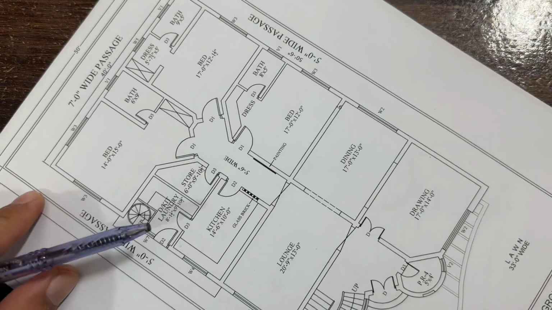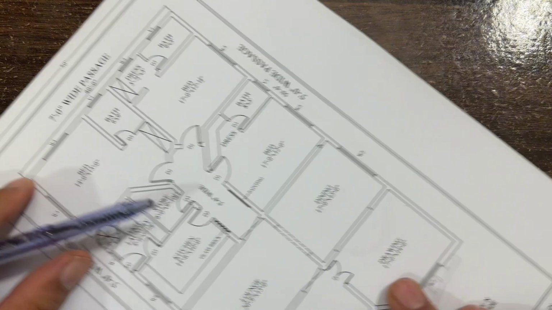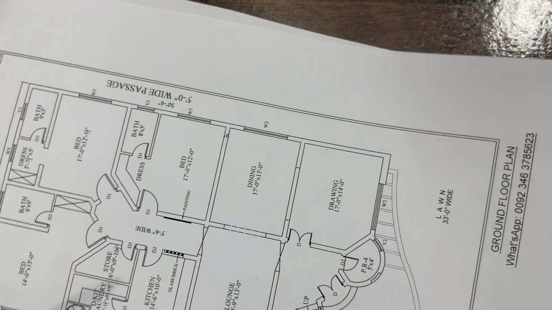In this video lecture, I will guide you for a house planning, how to make house planning step by step in the dimensions of 50 feet by 90 feet. Guys, you can see this is ground floor plan and the second one is first floor plan. This is very important video for those people who want to build their house and they don't know the idea. So let's get started, guys.